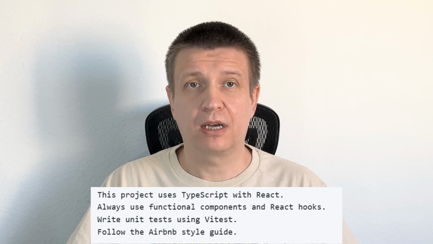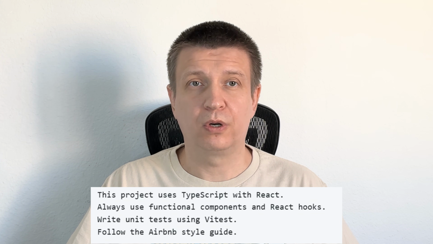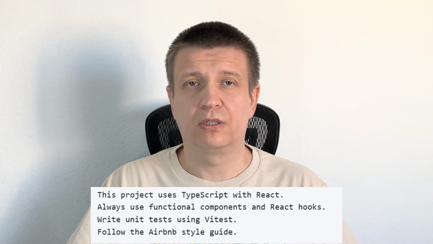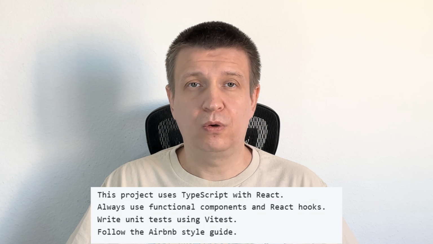It's perfect for team coding standards, preferred frameworks, or architecture guidelines. For example, you might write something like, this project uses TypeScript with React, always use functional components and React hooks, write unit tests using Vitest, follow the Airbnb style guide. Simple, powerful, and it works for the whole team automatically.